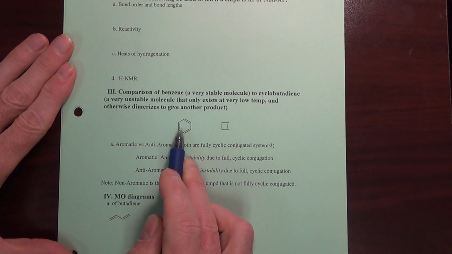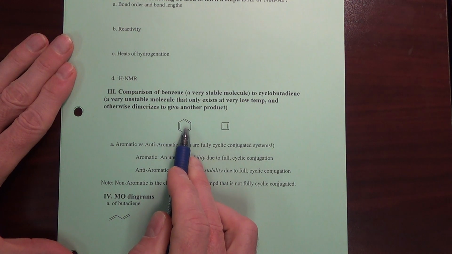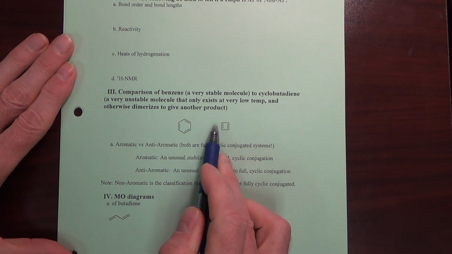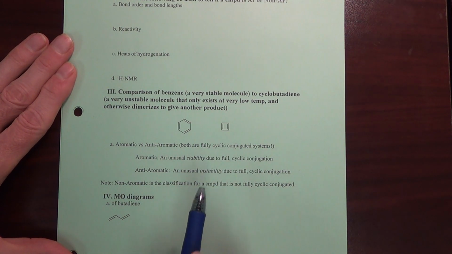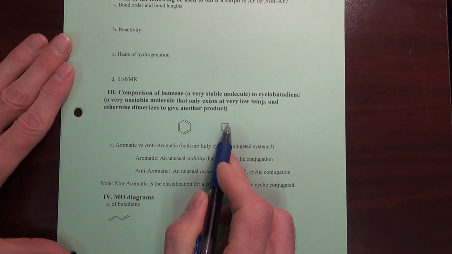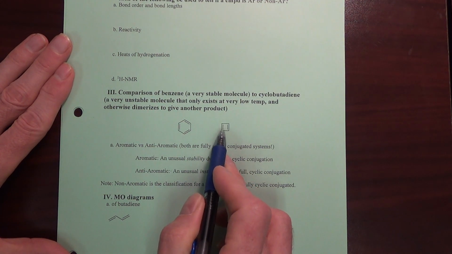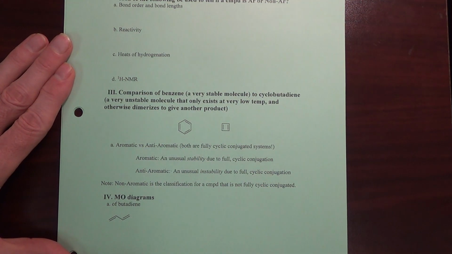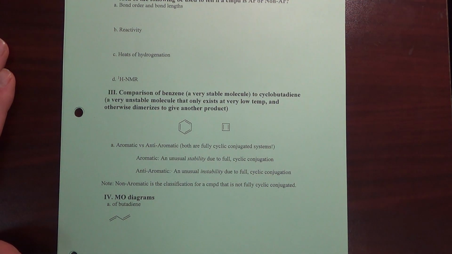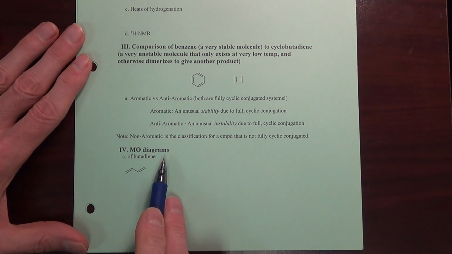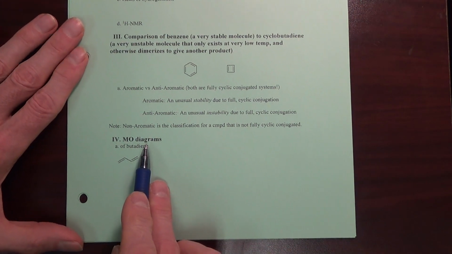Benzene is an aromatic compound which has an unusual stability due to cyclic conjugation. Cyclobutadiene has an unusual instability due to the full cyclic conjugation that we see. Both of these molecules have full cyclic conjugation. So why the difference in their stability? We have to go to molecular orbital theory.